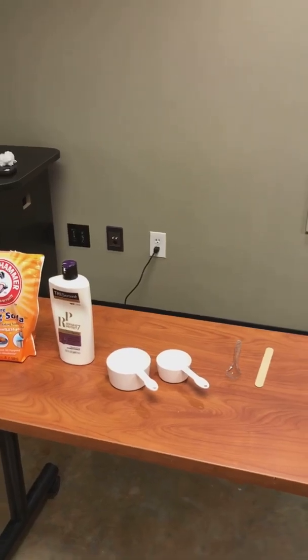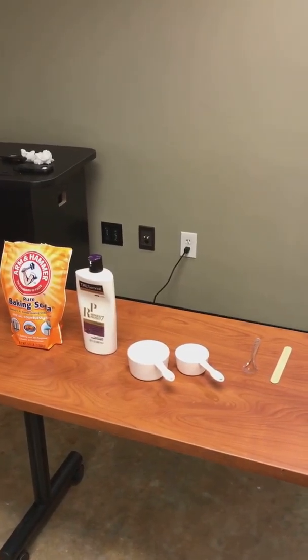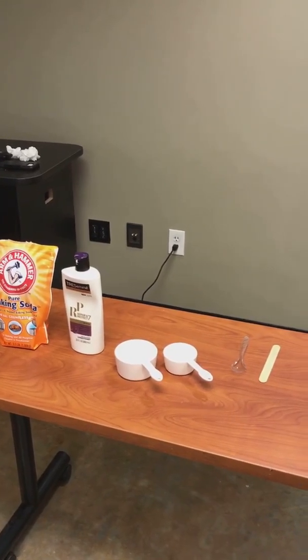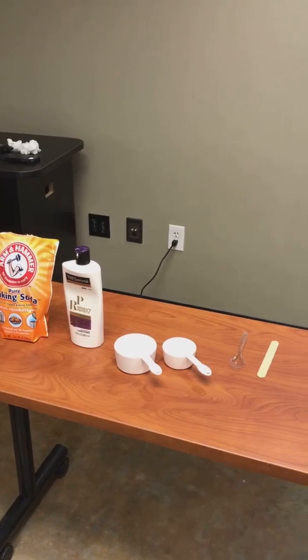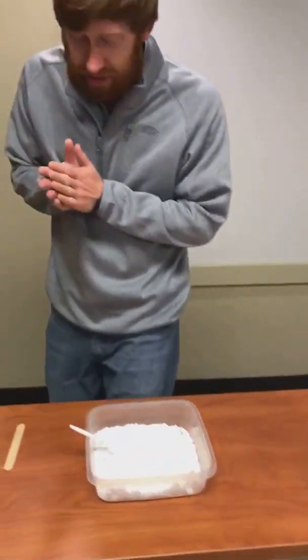So snowflakes are a group of little bitty ice crystals that form on top of each other in the clouds, and then they fall from the clouds down to the ground. And they can also come in many different shapes and sizes. So let's go ahead and hop into the activity.